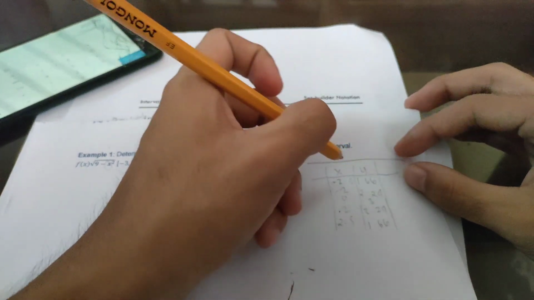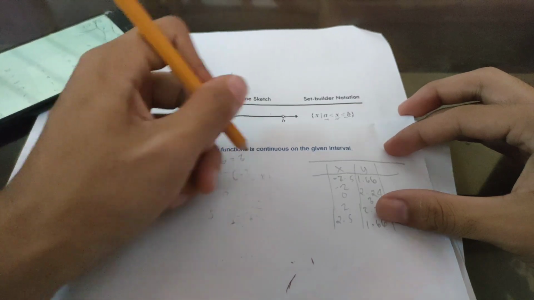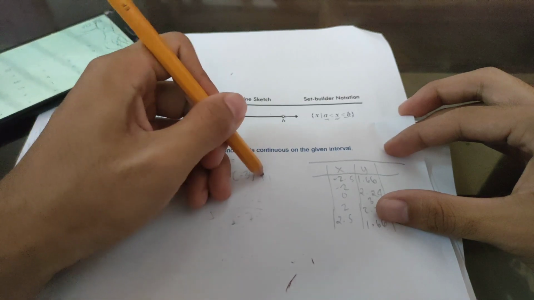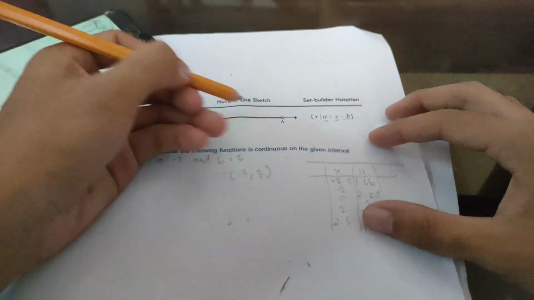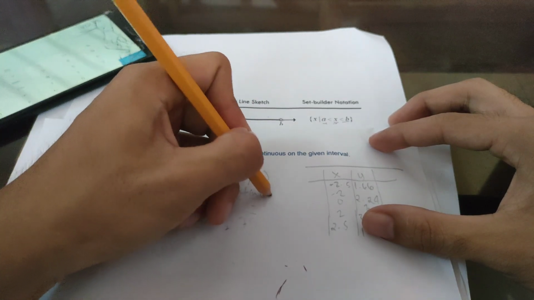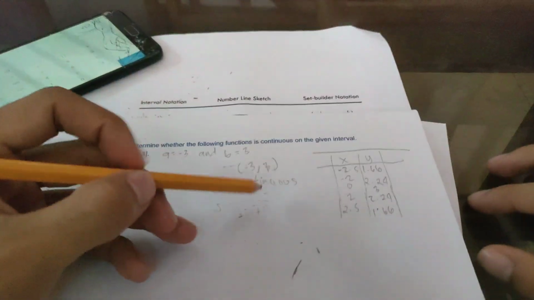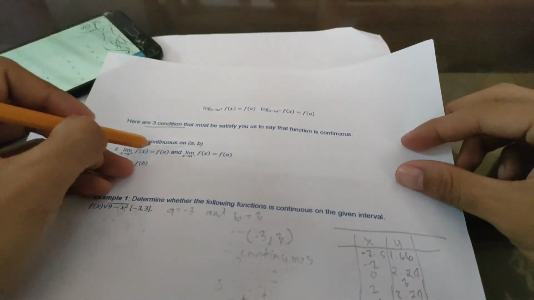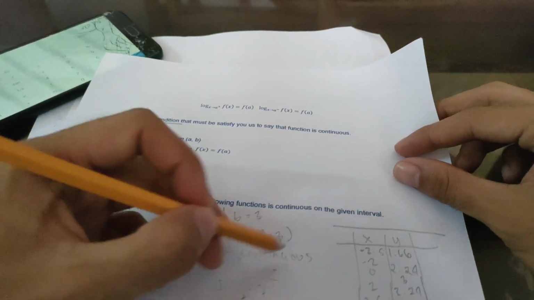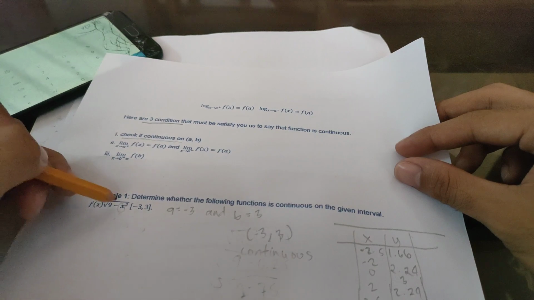So we can say now that our open interval negative 3 to 3 is continuous in an open interval. It means that our first condition, which is to check if it is continuous on the open interval AB, is satisfied, which is it is continuous in our example.